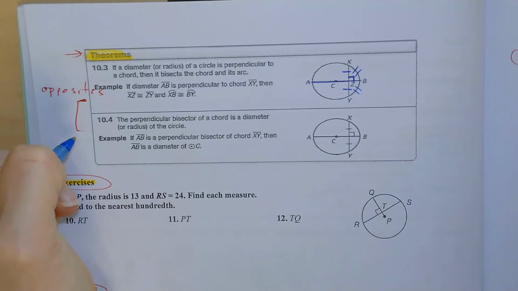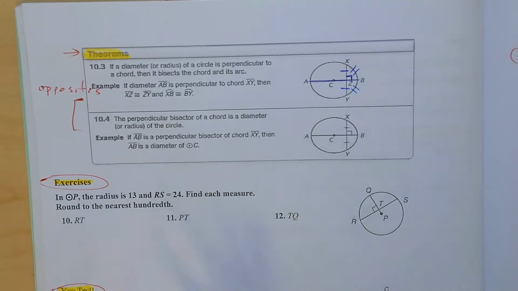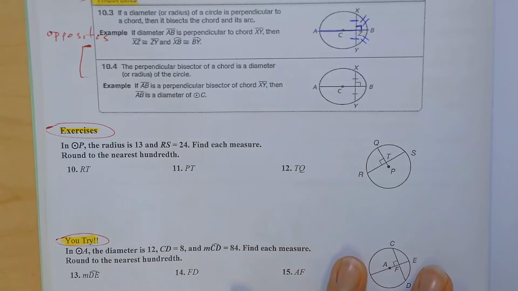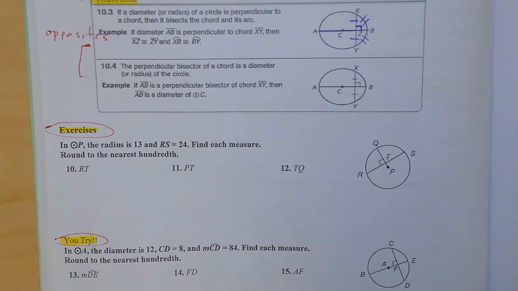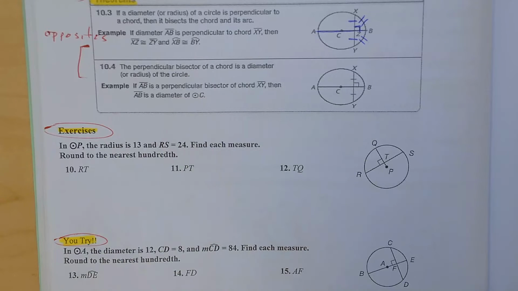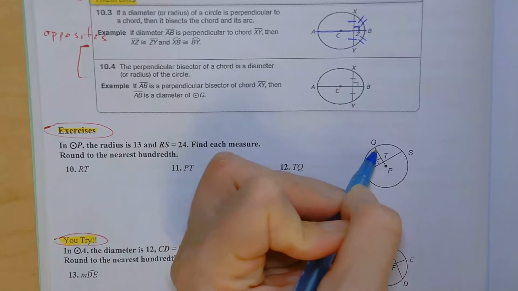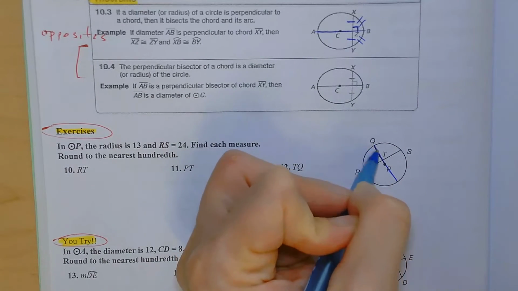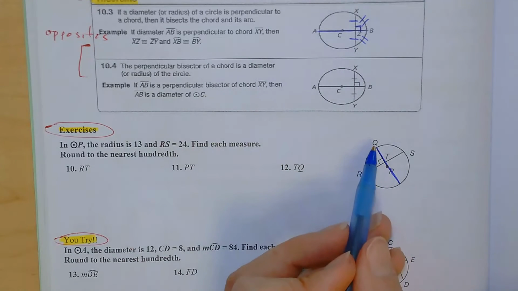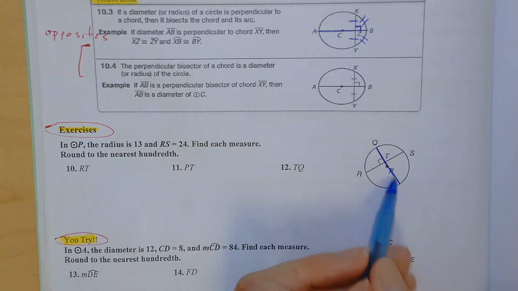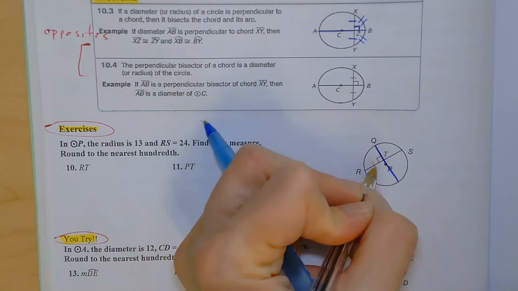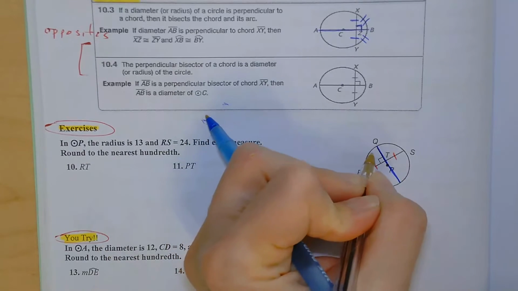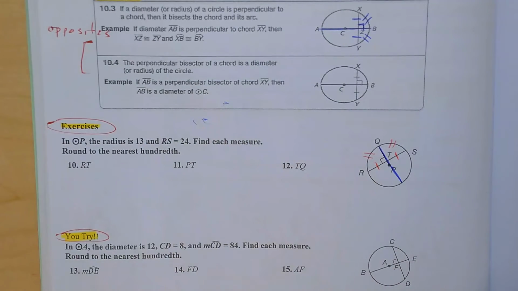And then these are just opposites from each other. So this is just saying, it's kind of like the converse. It's saying the opposite from what the top one is saying. So let me show you how this will work in this picture. So it says in circle Q, the radius is 13 and RS is 24. Okay, so right away, if you look, this is part of a diameter. It's the radius. So I'm going to go ahead and just make it a whole diameter. That diameter is perpendicular to the chord. So what's going to happen is it's going to bisect the chord and it's also going to bisect the arc.